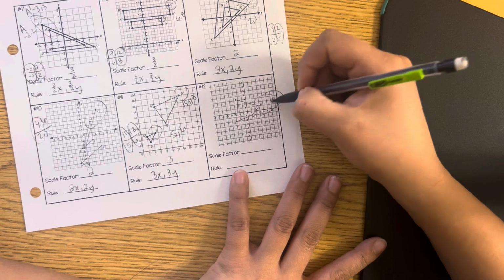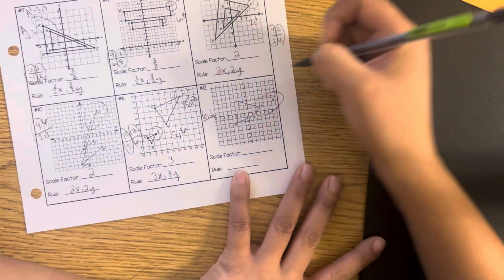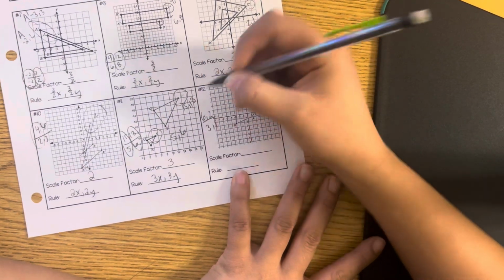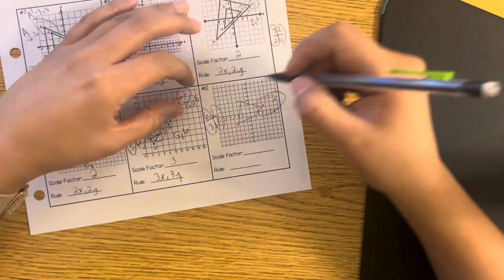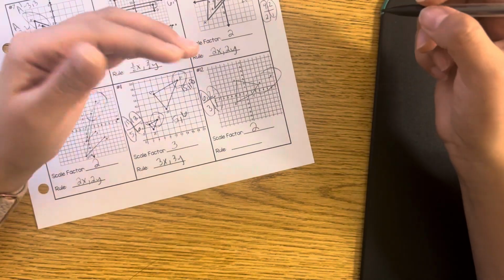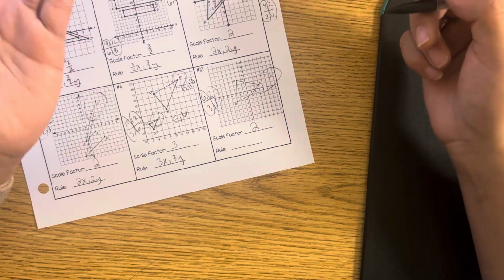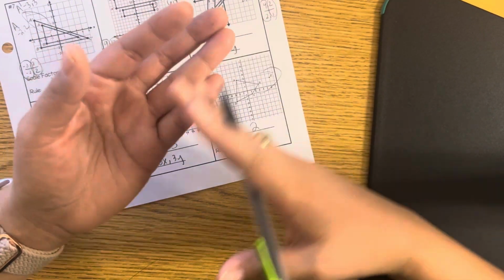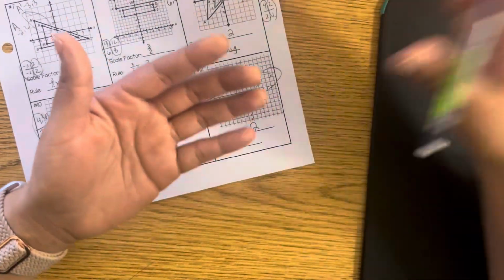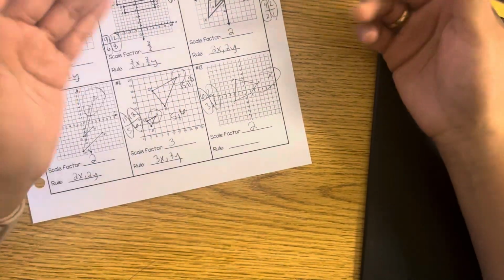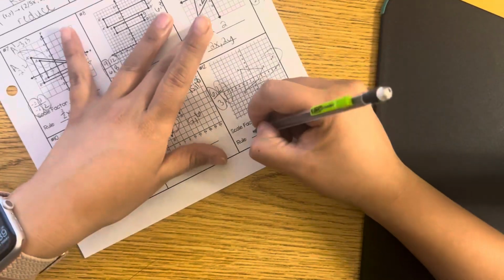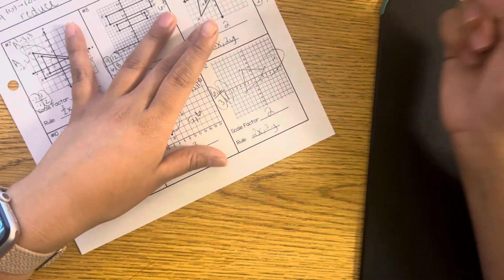Well, the new B is 6, 2. The old B is 3, 1. So 6, 2 over 3, 1. 6 over 3, 2 over 1, both equal 2. And now this one's hard because, like, Miss, how do I know if it got bigger or smaller? It, I guess, more or less stretched. Like, it looked like it expanded. It went farther out. So if it got farther out, that means bigger. So my answer is correct. And how do we write it? 2x, comma 2y, because dilation is multiplication.